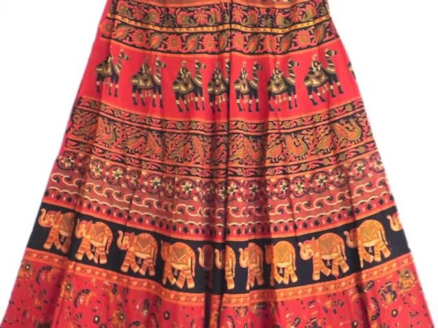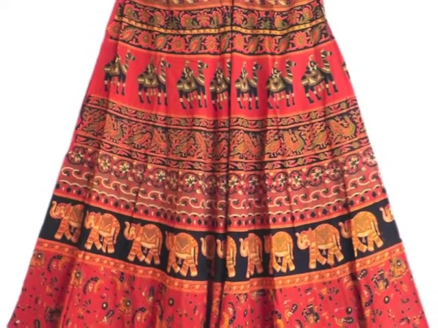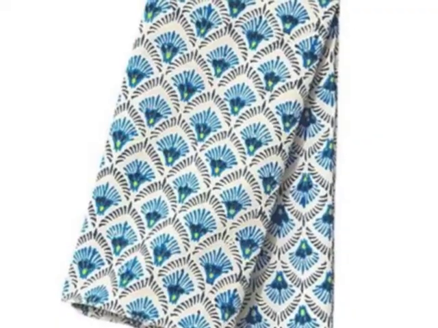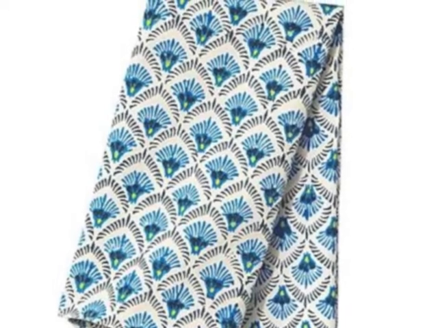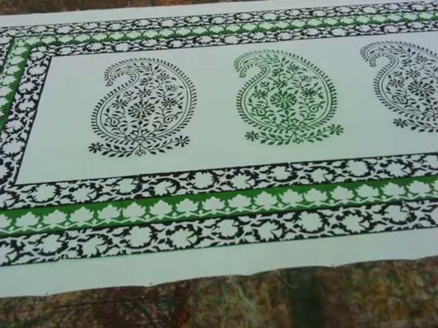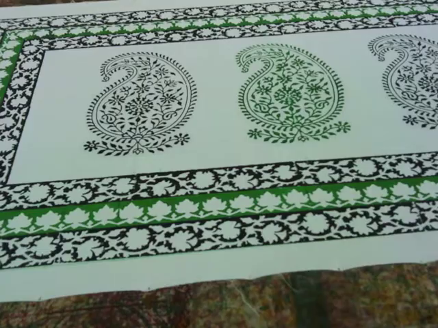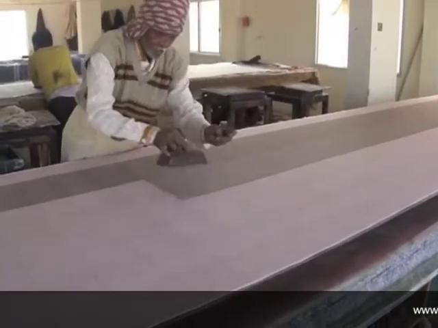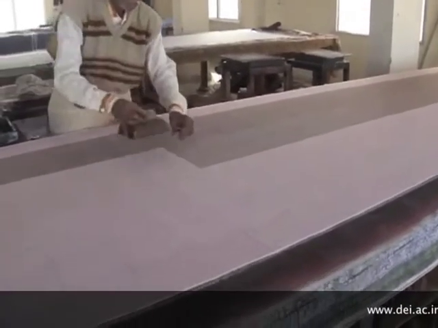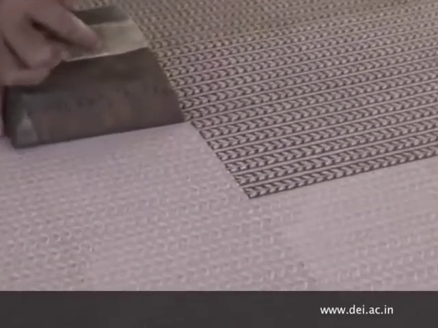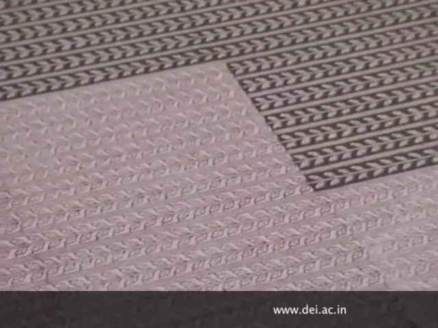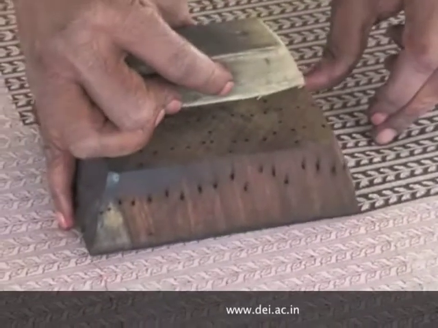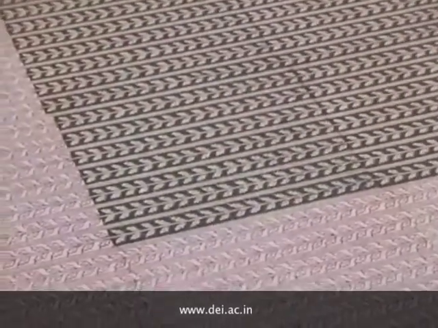Introduction. One of the important techniques of ornamenting or beautifying fabrics is block printing. Block printing involves the use of blocks made of different materials, into which the design is transferred to the printing surface by stamping the block on the fabric. In this lesson, making sample products by the block printing technique will be discussed.